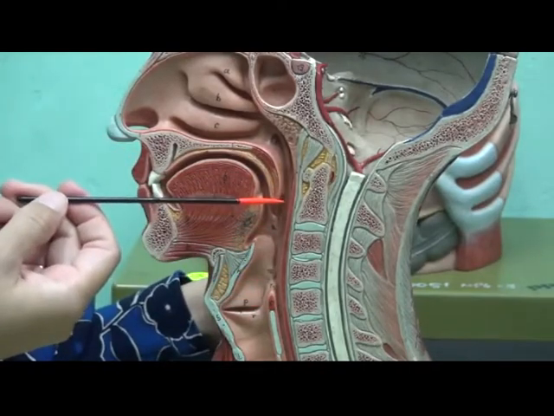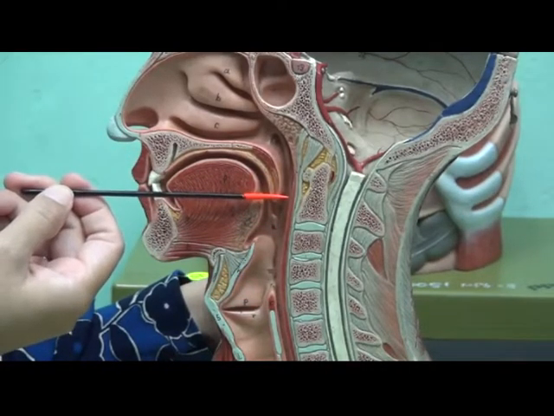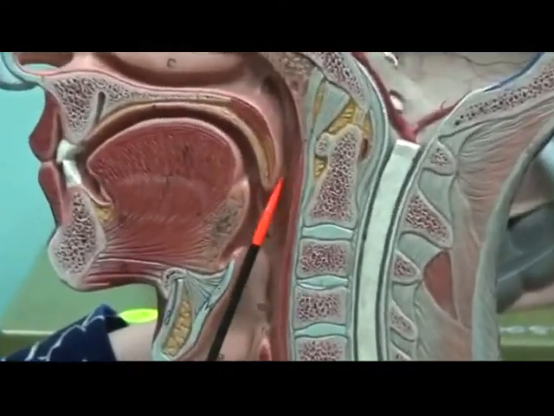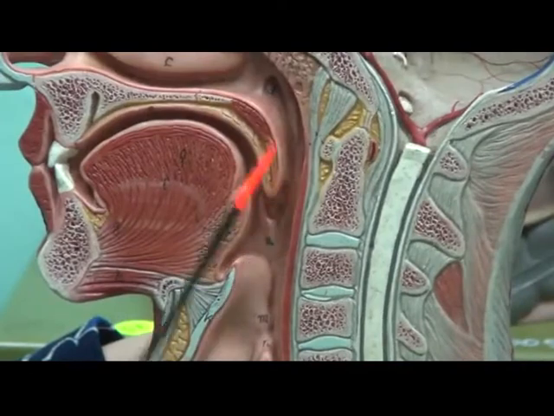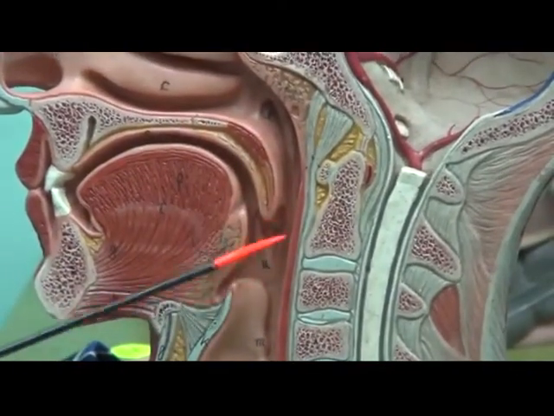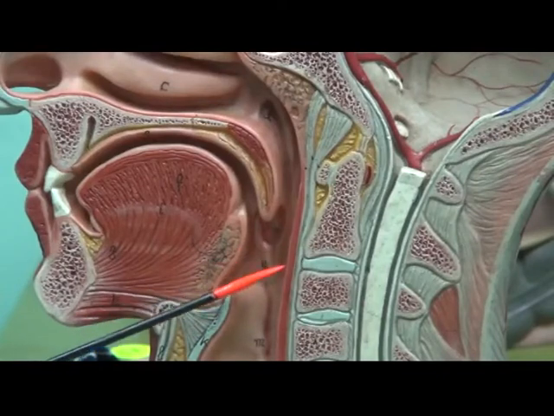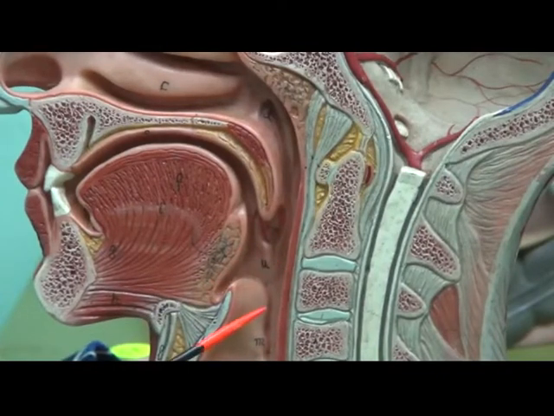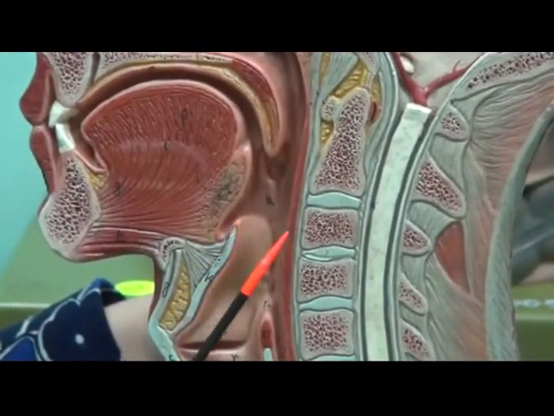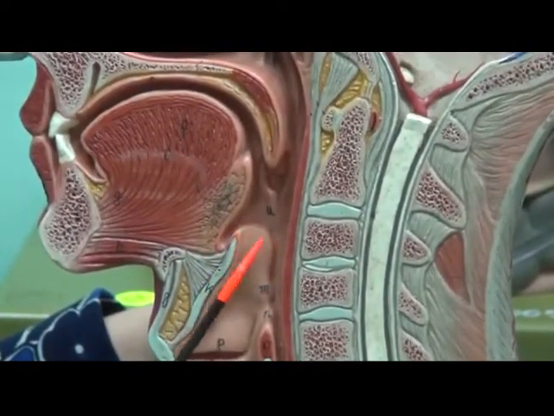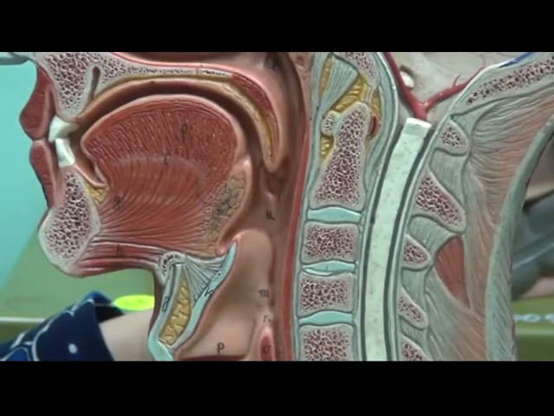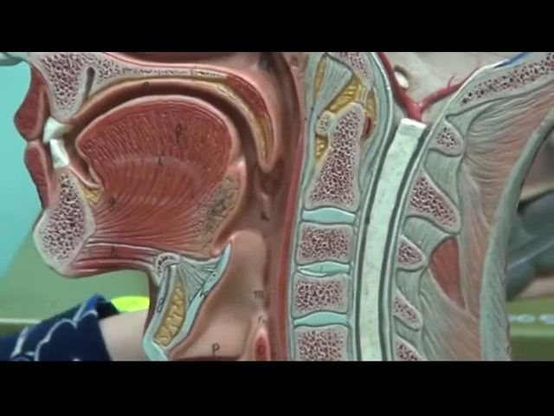What is the demarcation? This opening is called the nasopharyngeal isthmus. This is where the nasopharynx is connected with the oropharynx. And the oropharynx is connected with the laryngopharynx. There is no specific demarcation, but it's at the tip of the epiglottis. So today I'm going to concentrate only on the oropharynx.